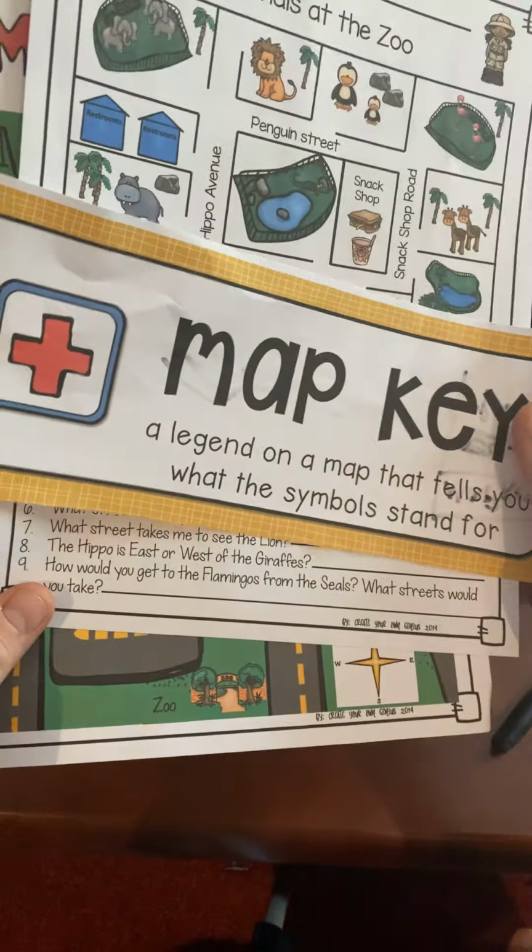So I hope that this helps. I hope that you were able to get a sense of maps, and if you already knew this, then that's okay. It's a good refresher.